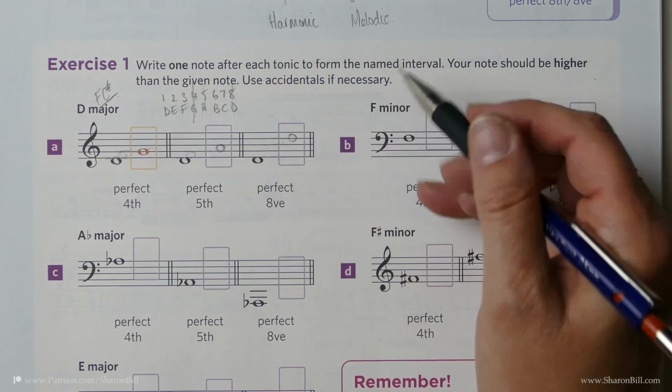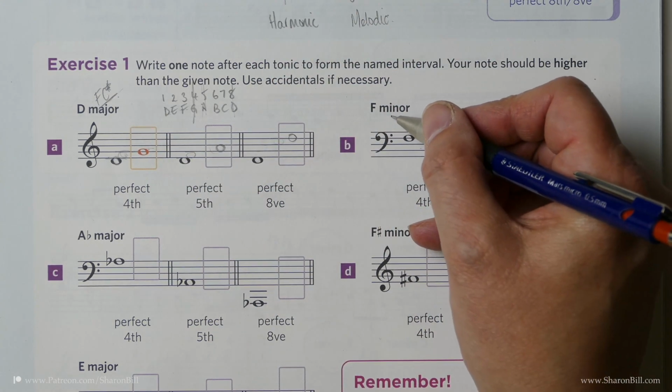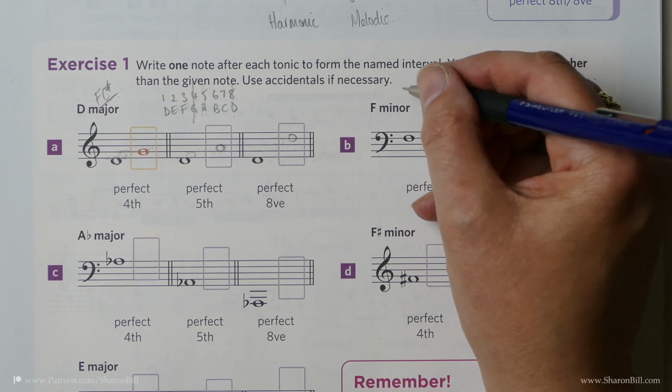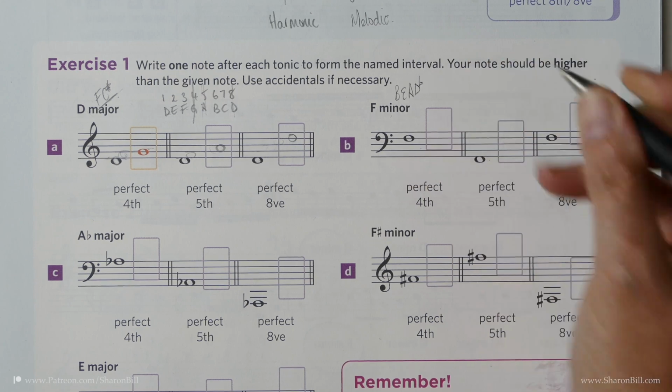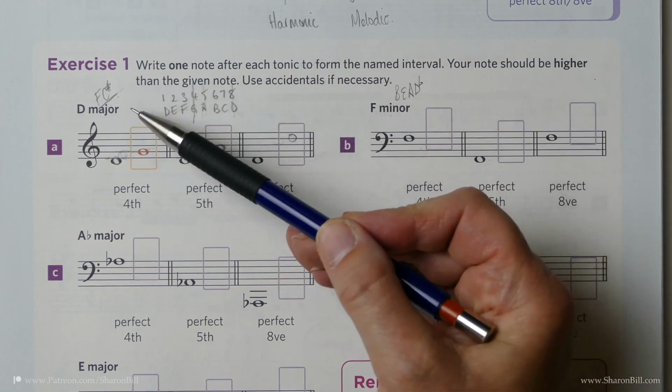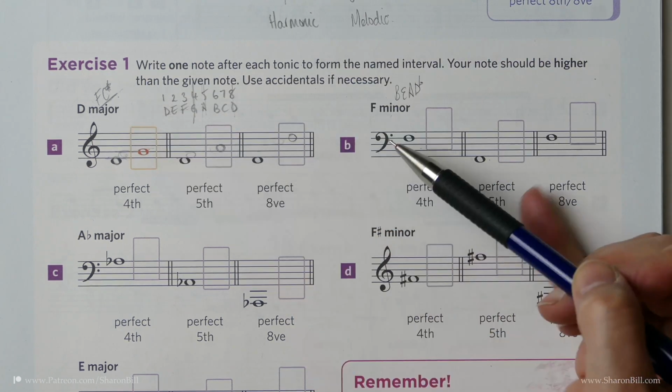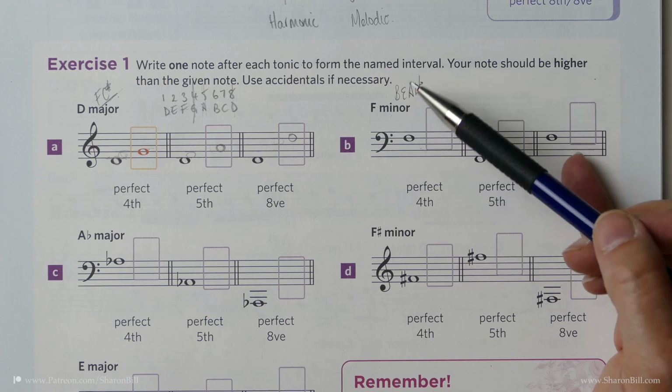So we must first of all bear in mind that F minor is related to A flat major. It has a key signature of B flats, E flats, A flats and D flats. And you can see how you need to know your key signatures, your relative majors and your minor keys, and we need to know all those.